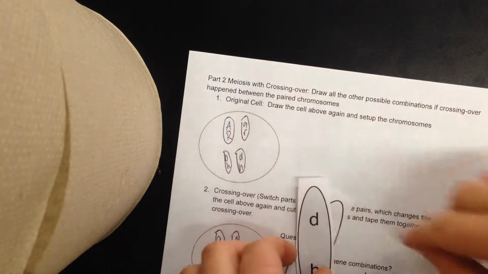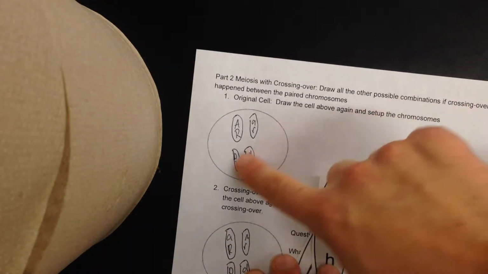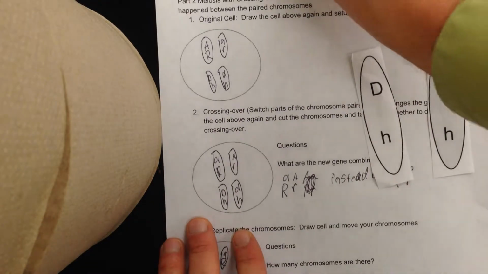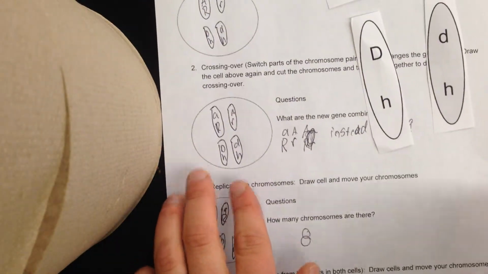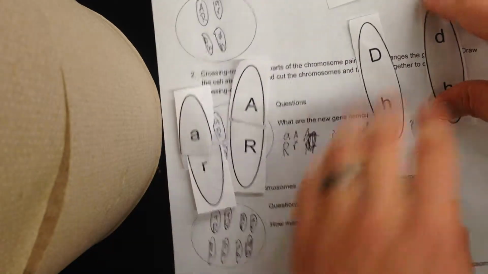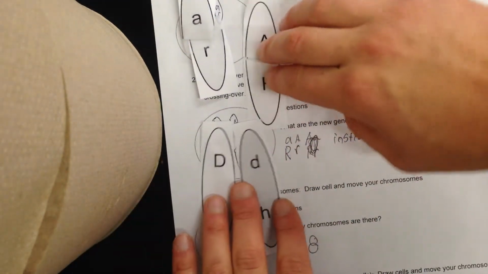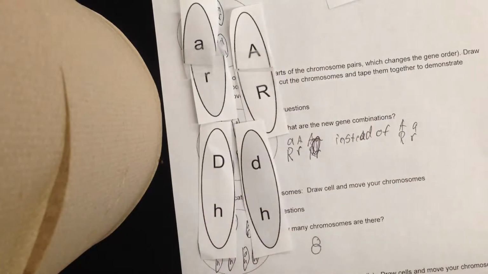So you have this big A and big R on one, little a, little r, and then your D's and H's. Alright, now crossing over is when these chromosomes switch places. Some pieces of the chromosome switch. So the genes will switch places.